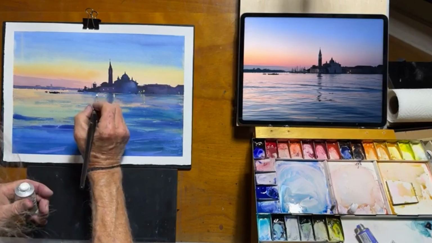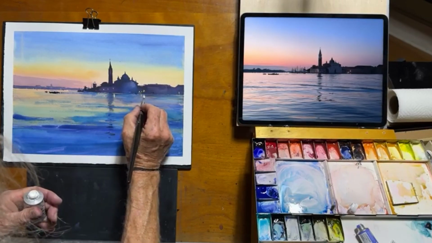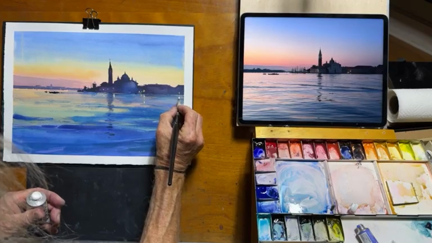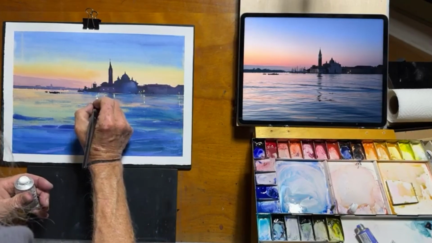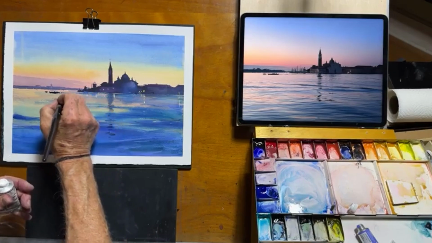I was very charmed with that stuff. It's a magical city, Venice.